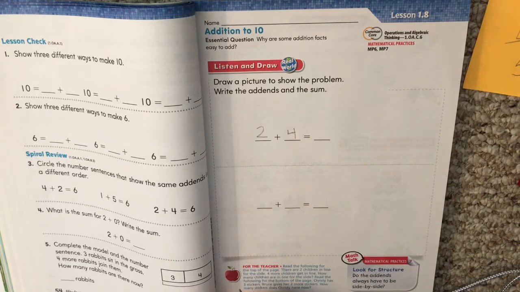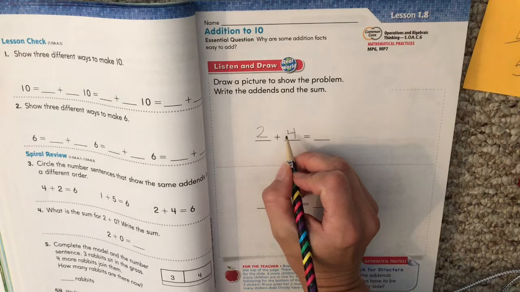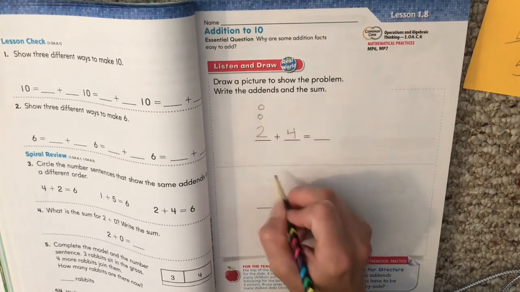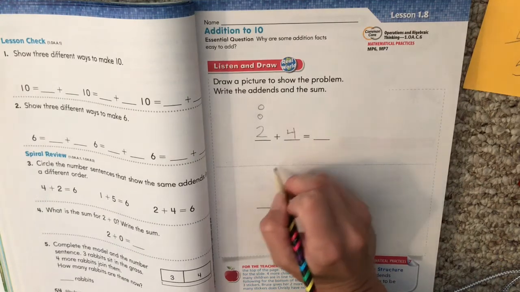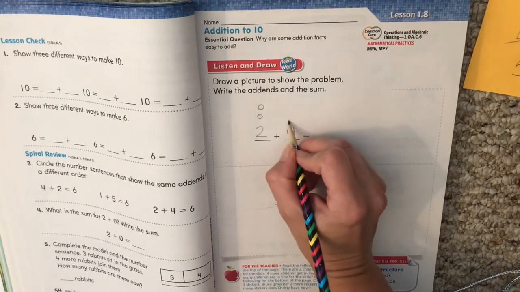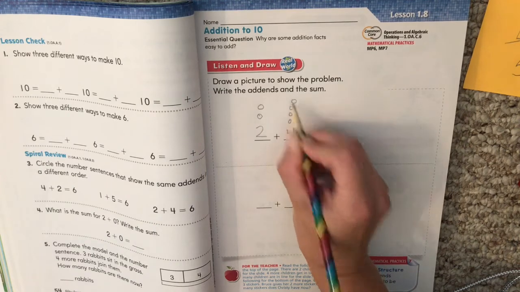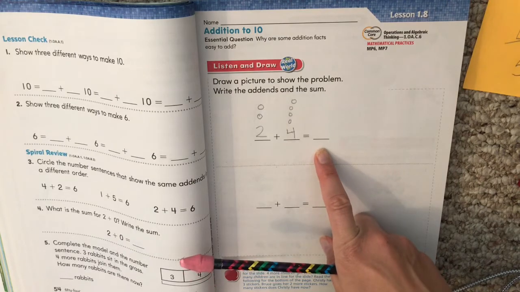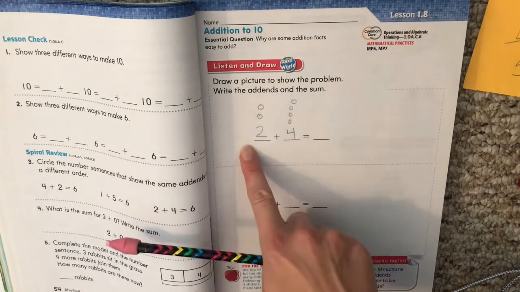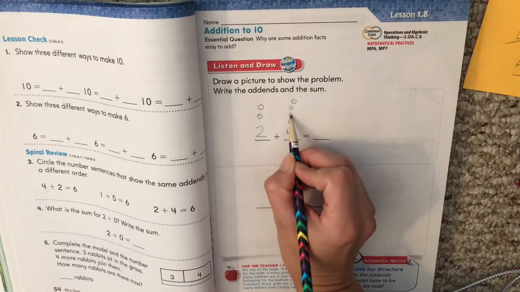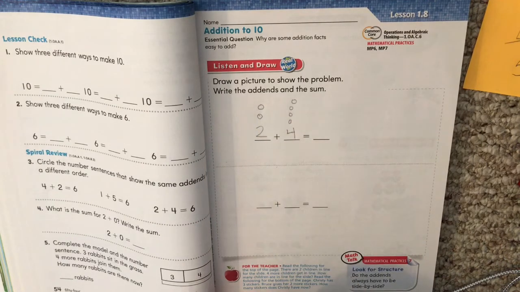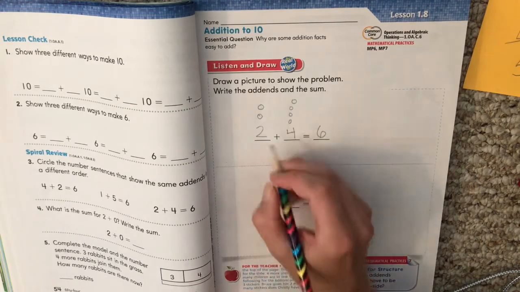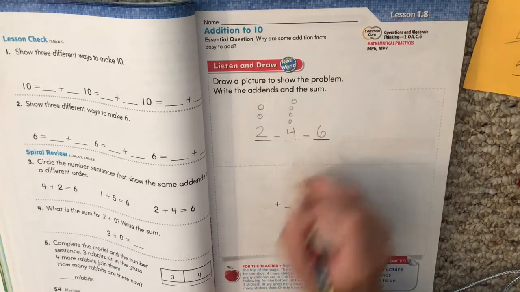So now we need to draw a picture. So remember when we were doing our picture, we use circles, right? We can draw them right on top. 2 for the number 2. So for our number 4, how many circles? 4. Okay, then to find our answer, what do we do? We count them all. So we have, what did you get? 6. Okay, 2 plus 4 equals 6.